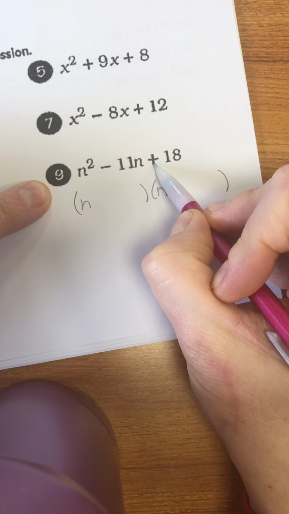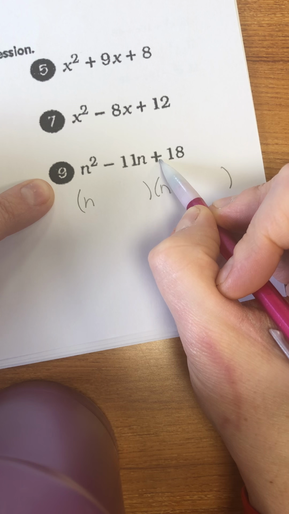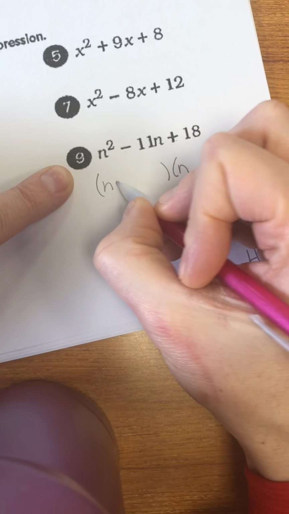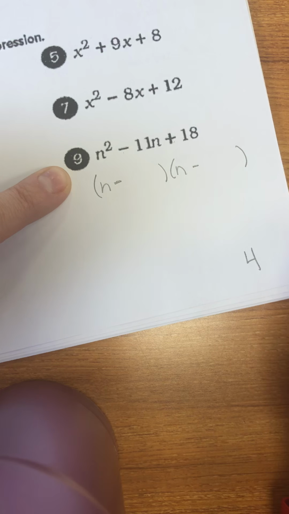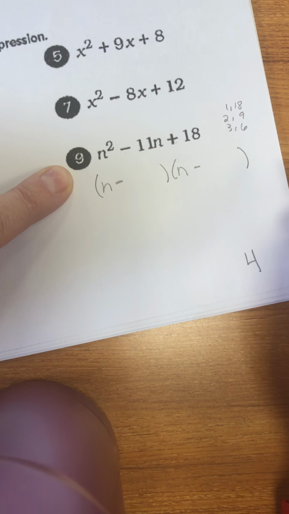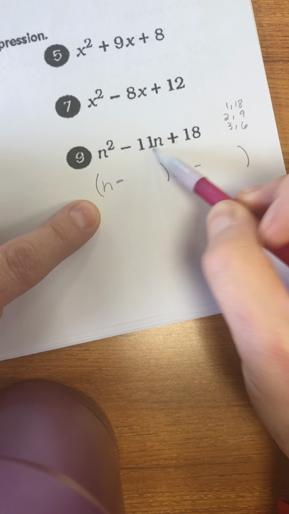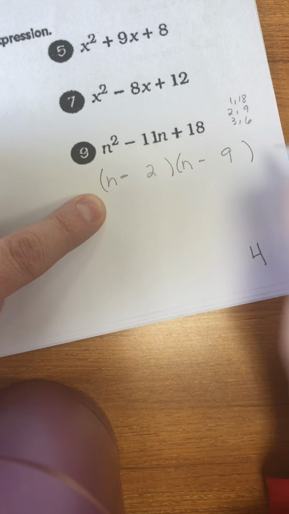It multiplies to give me a positive. That tells me that it's going to be two terms the same. If it adds to give me a negative, they will both be negative. So I want to go through my factor pairs for 18. It's 1 and 18, 2 and 9, 3 and 6. Because my signs are the same, I'm looking for a sum of 11. So that's going to be 2 and 9.